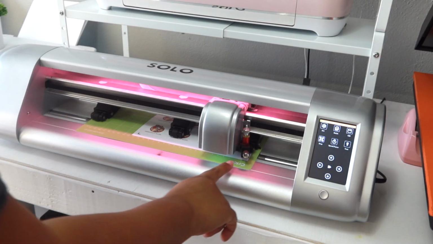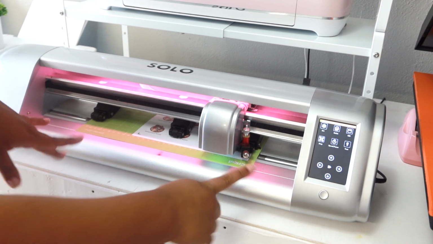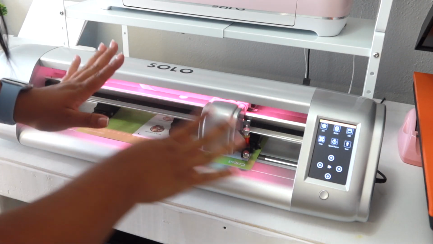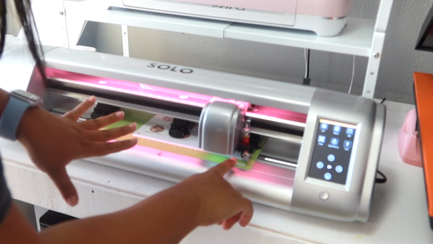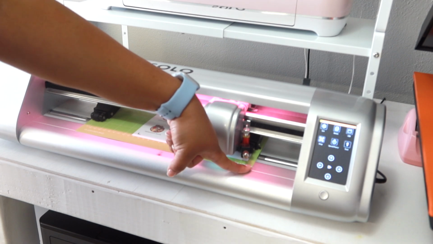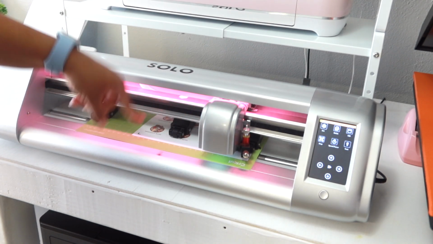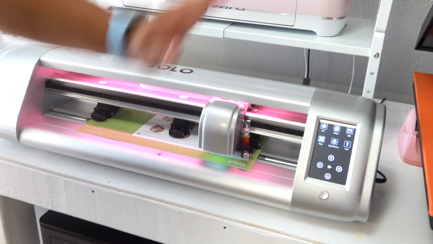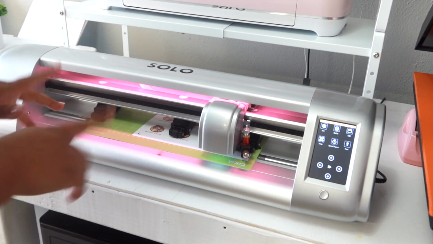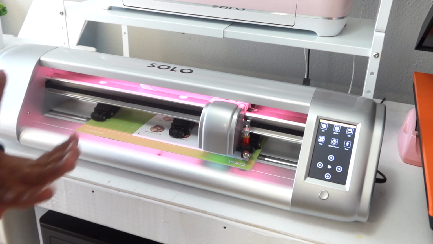Okay, now that it's lined up over that corner registration mark, we're gonna go back to our screen and hit start scan. That way we can get this show on the road so you guys can see. It's gonna scan 1 registration mark at the bottom right, bottom left, top right, and then it's gonna start cutting out the circles. I love this machine, you guys. Just check out how fast it is. I'm gonna leave it real time.